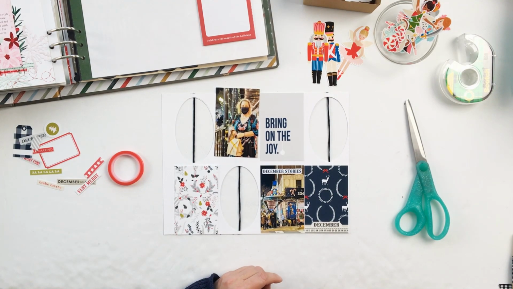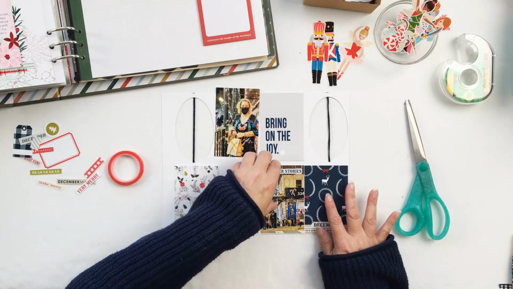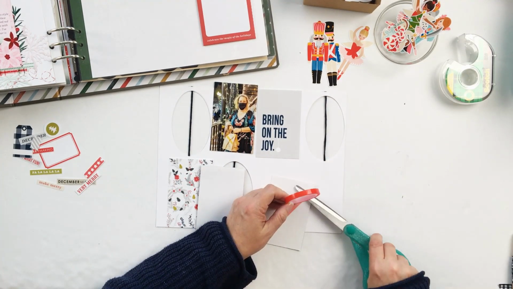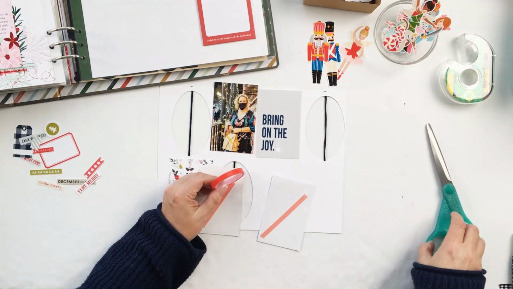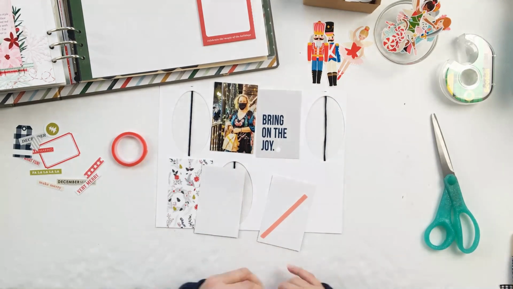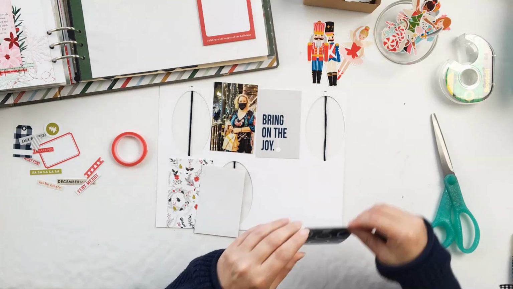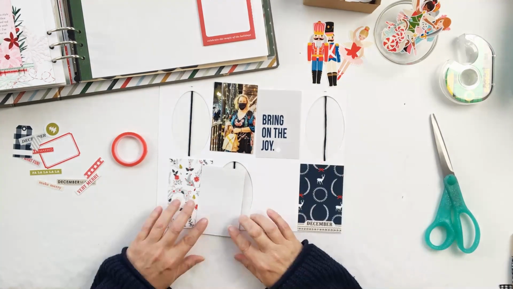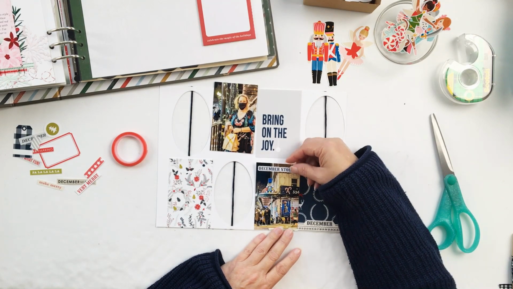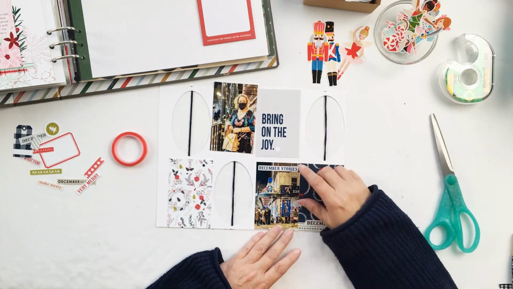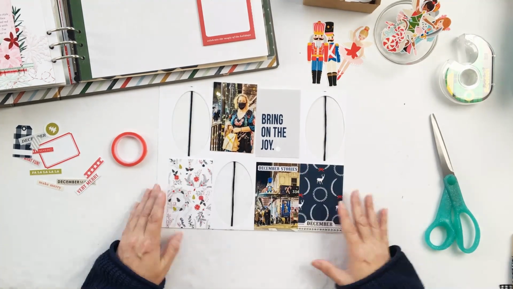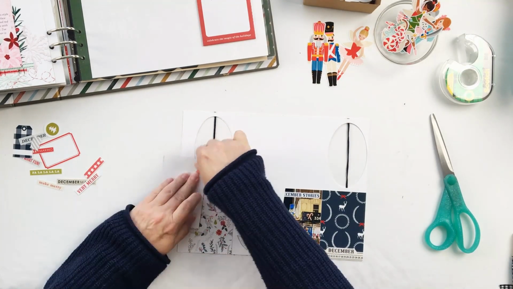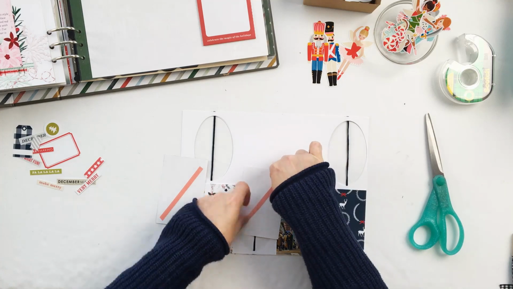And I just kind of chose some of the pattern papers that I felt repeated the colors that were in the Nutcracker, namely that blue and the red. Those are really pretty colors. And so I also had printed just a few of the elements from the December kit. And so you can see those.